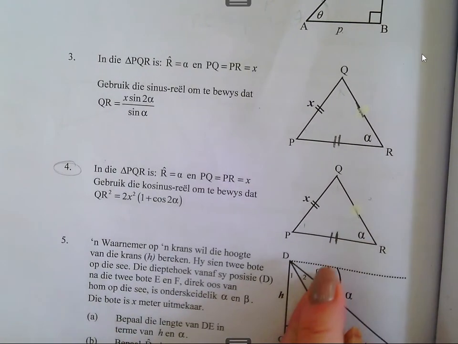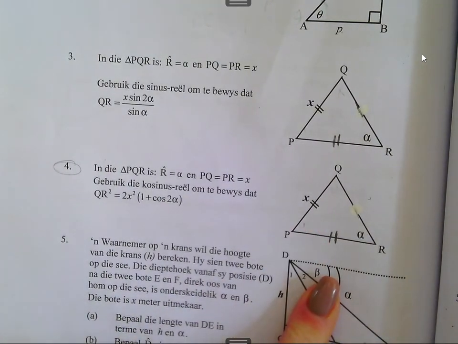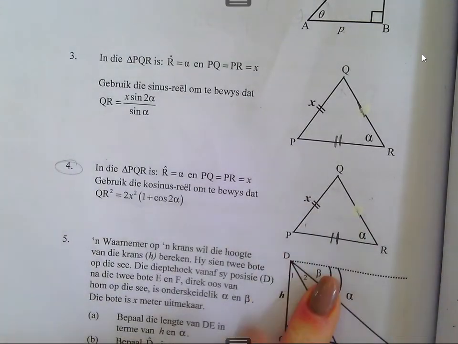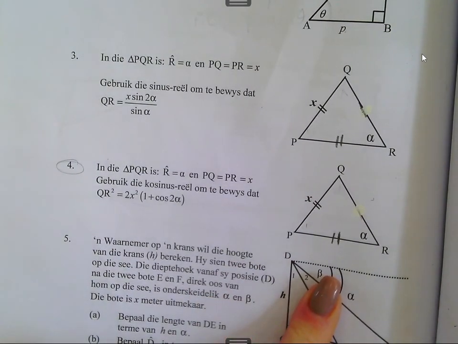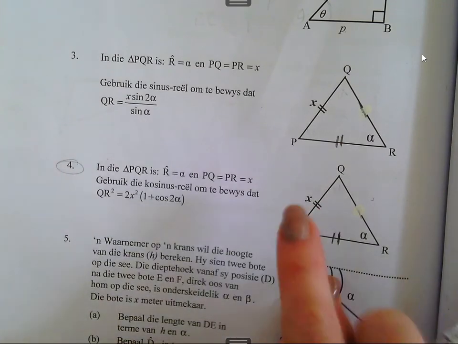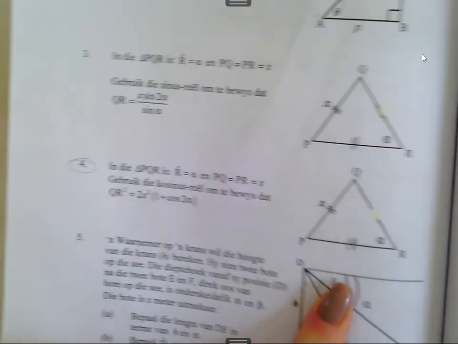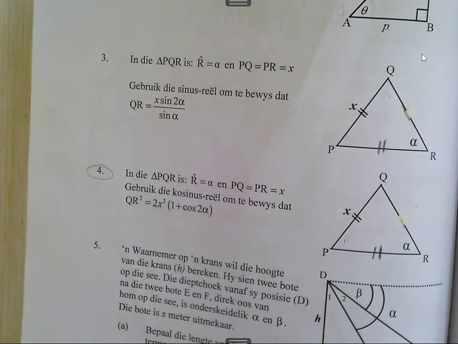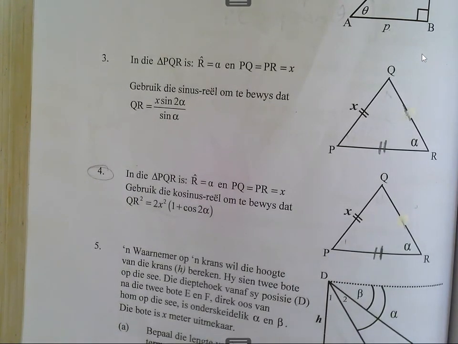You've got alpha, you can find the third angle, you've got this side is x, you've actually got the other side as well. So all you need is QR in terms of x and alpha. Are you going to try the 2 for me? Okay.